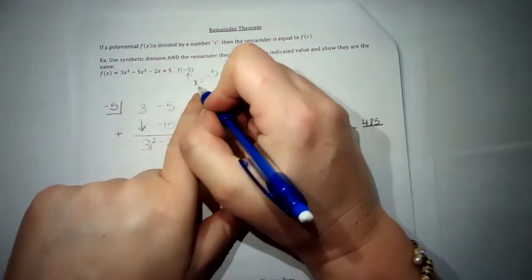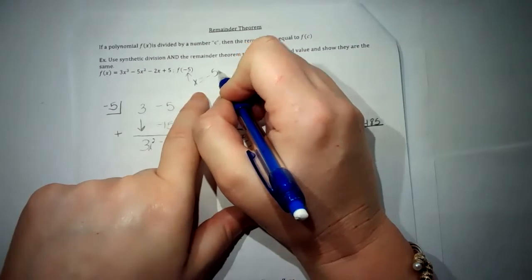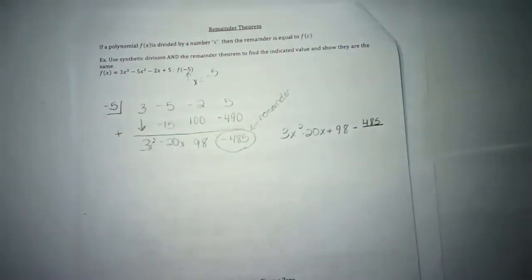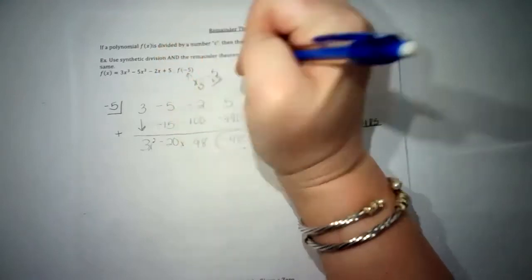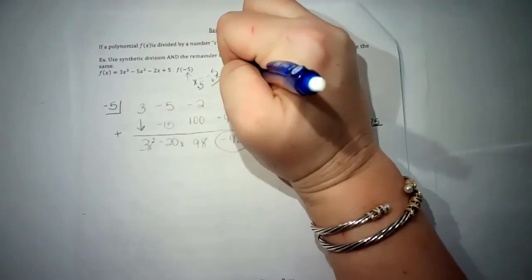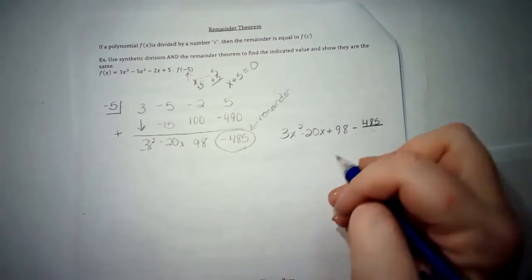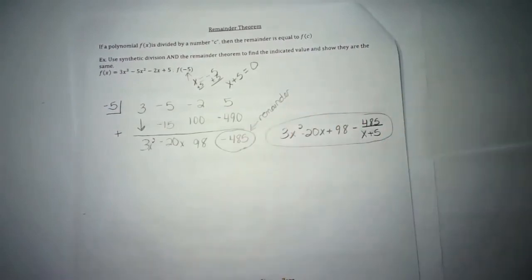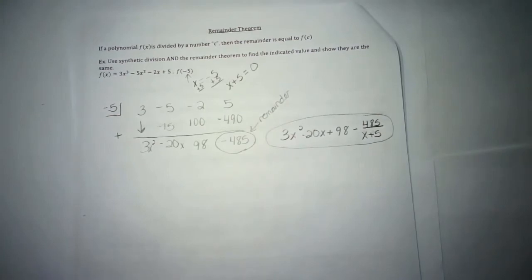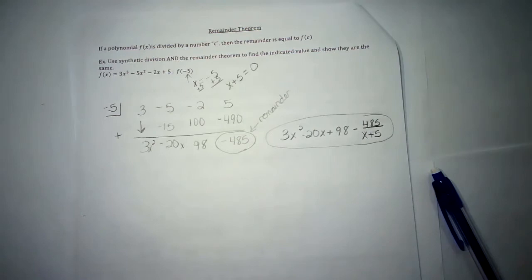How do we know that? Well, x equals -5. So if we move the -5 over next to the x, what do we end up with? X plus 5 equals 0. So that's what's going to go here. Okay, does that make sense? Okay, so that's kind of strange. Does that make sense for everybody?